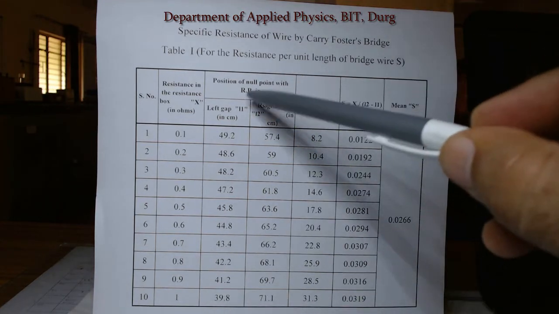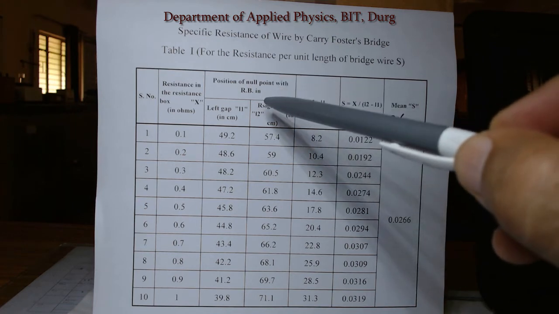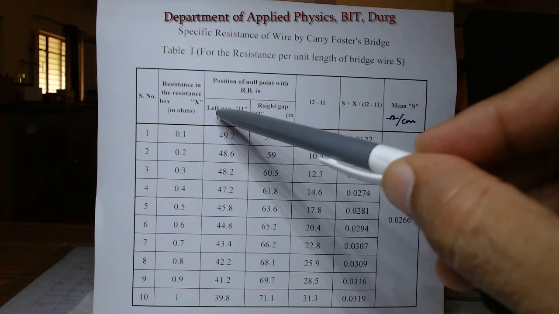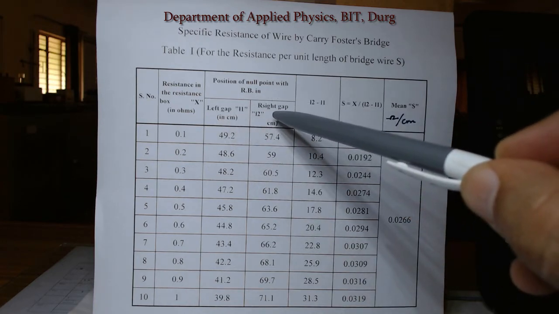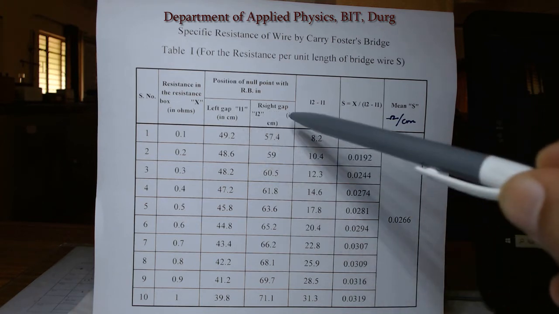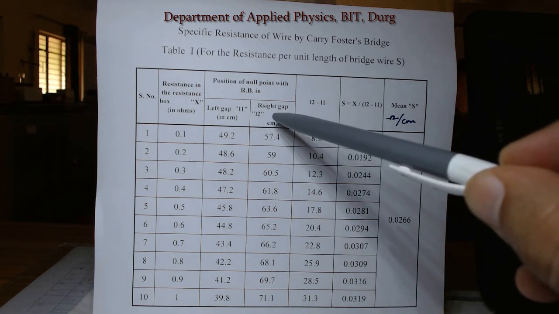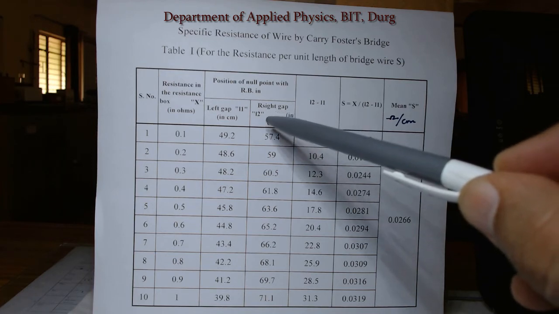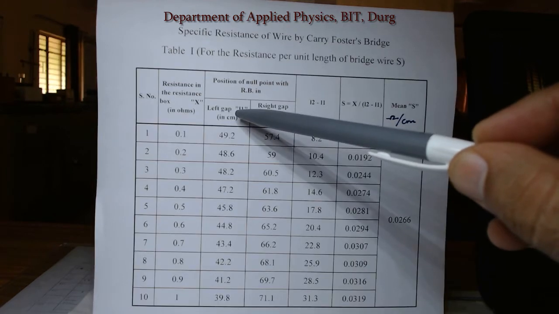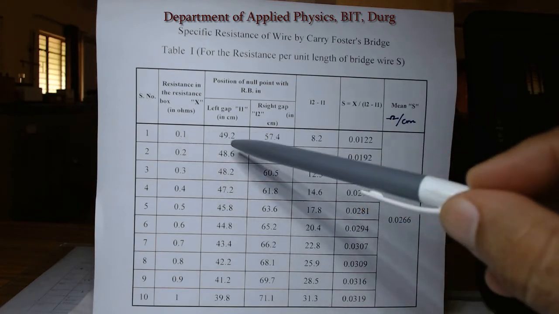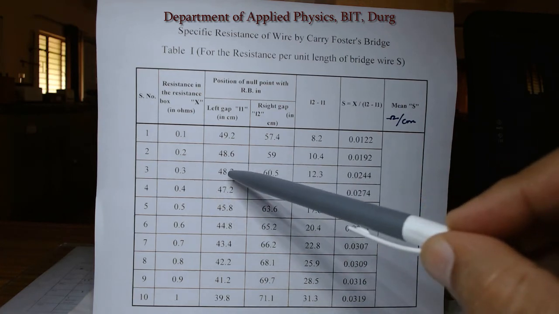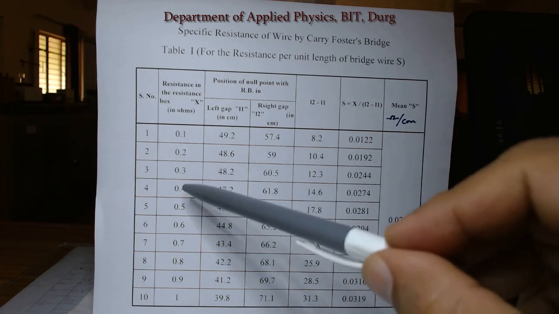Now this is the position of the null point when the resistance box is in the left gap and when the resistance box is in the right gap. So when it is in the left gap, we are taking L1. When the resistance box is in the right gap, we are taking L2. So by varying the resistance, keeping the resistance box in the left gap, we have taken readings. For 0.1 it was 49, 0.2 48.6, 0.3 48.2, 0.4 47.2, and so on.